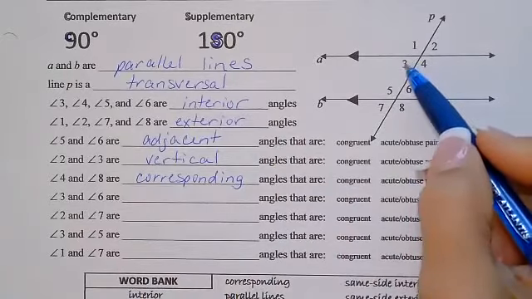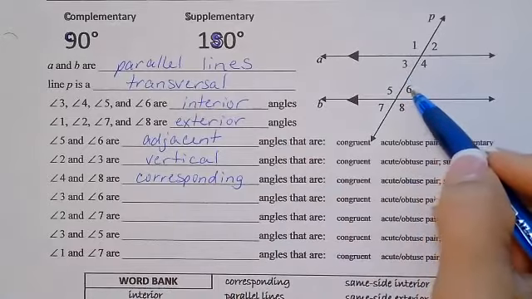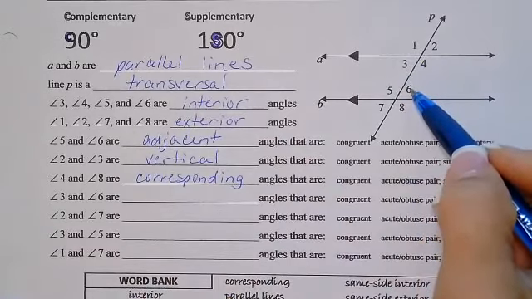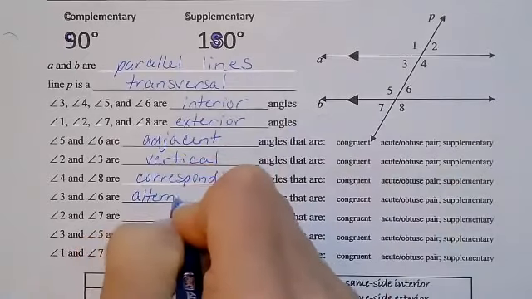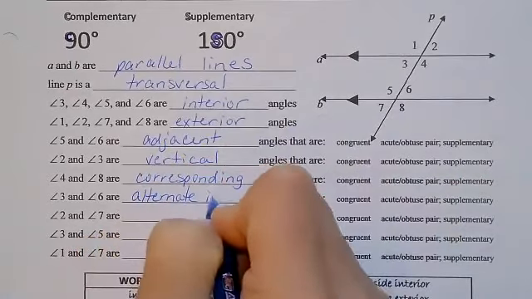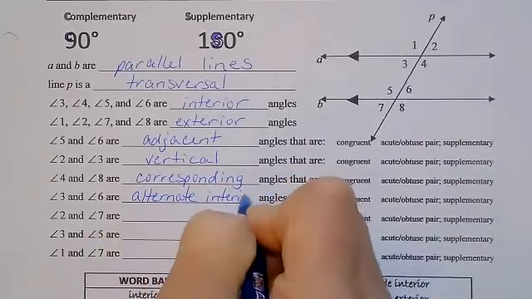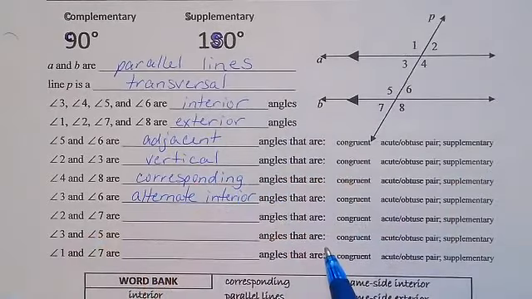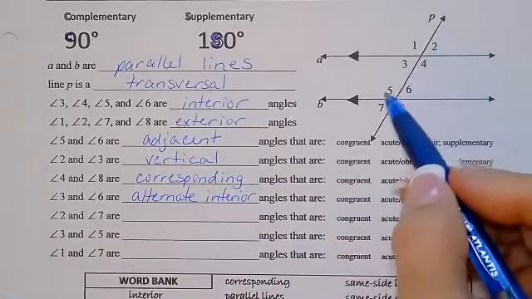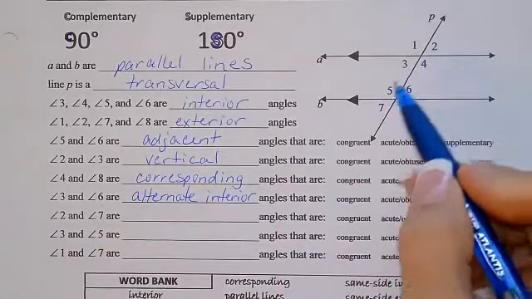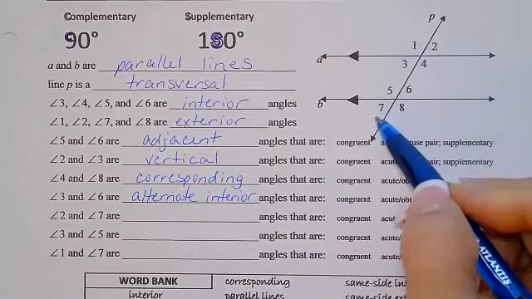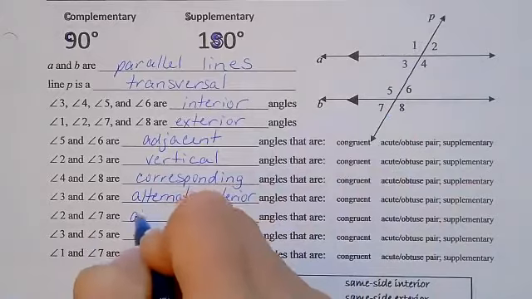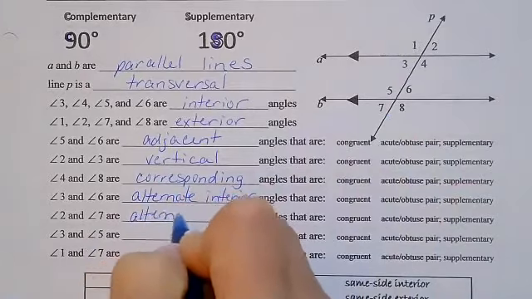So these are considered alternate interior. Angles 2 and 7. Well, these are exterior angles, and they are also across from each other. So these are alternate exterior.